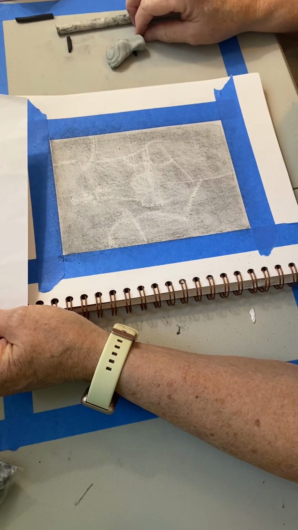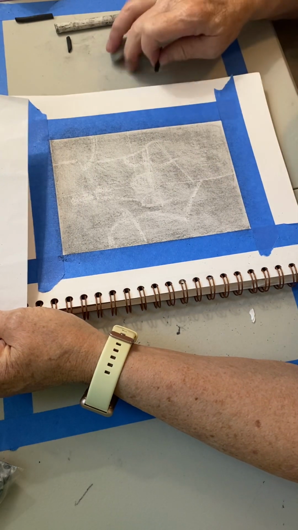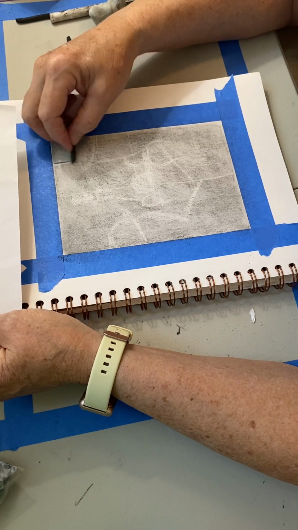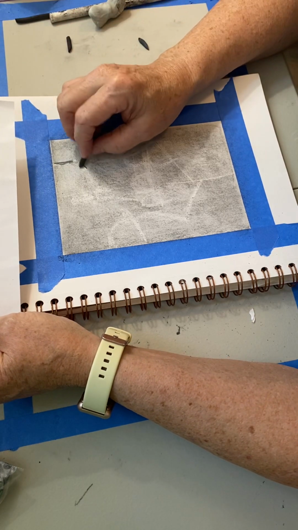All right, so that's pretty rough. That's all we need for now. Now we're going to go back to our charcoal, and I'm going to start drawing this in.